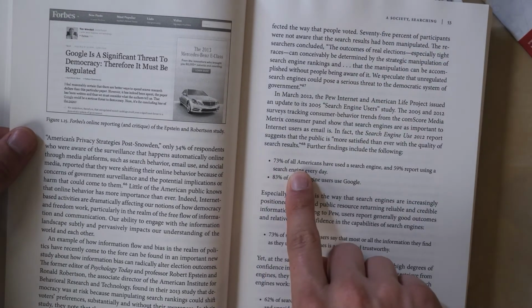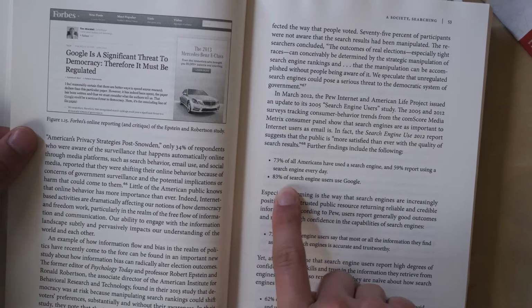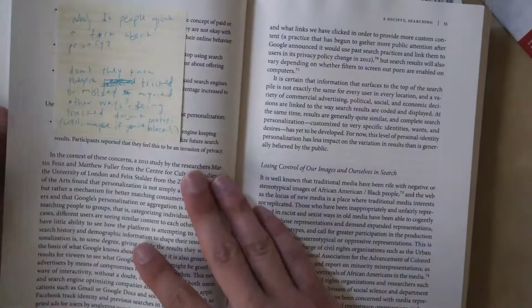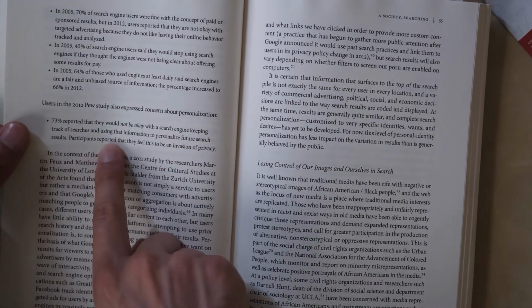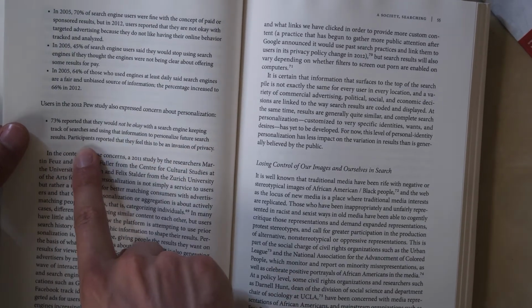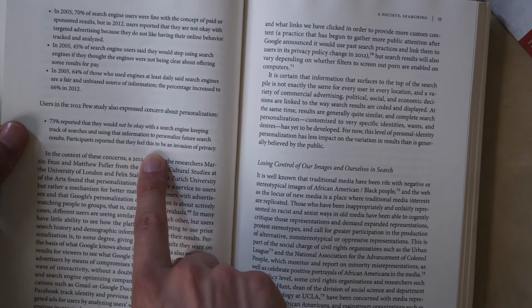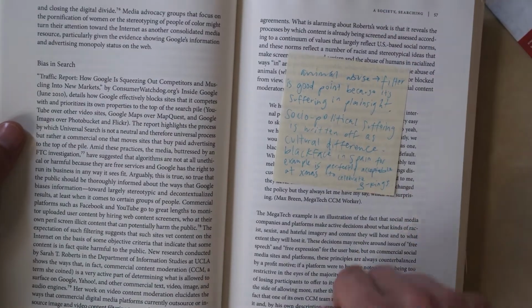So 73% of all Americans have used a search engine, and 59% report using a search engine every day. Again, 73% reported that they would not be okay with a search engine keeping track of searches and using that information to personalize future search results. Participants reported that they feel this to be an invasion of privacy. So there's this idea of low accountability, high trust.